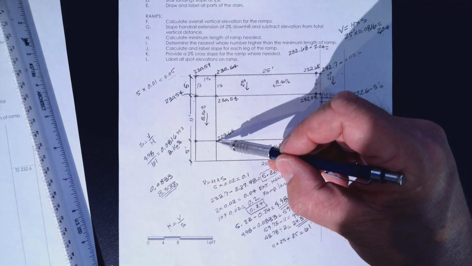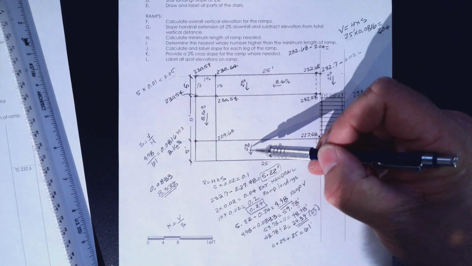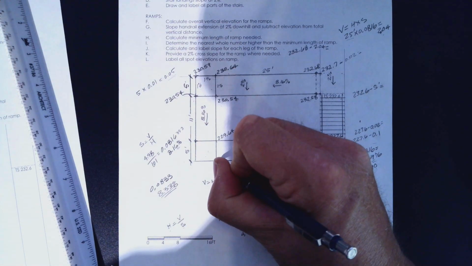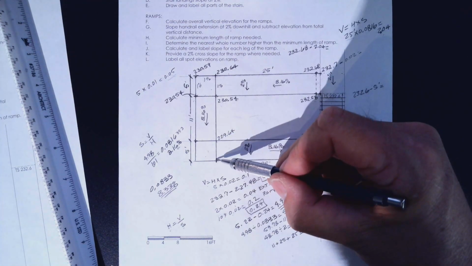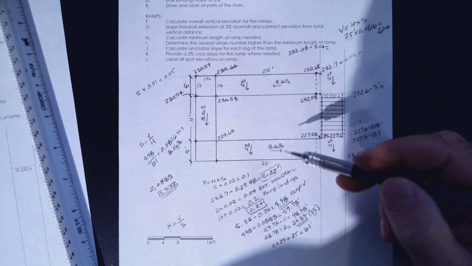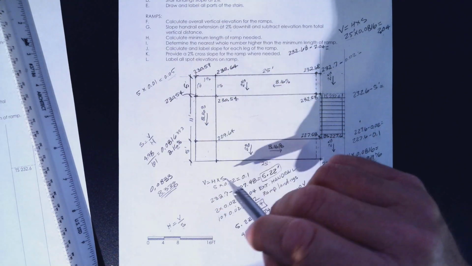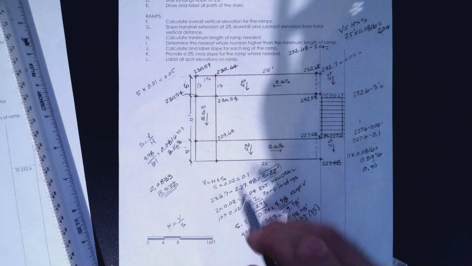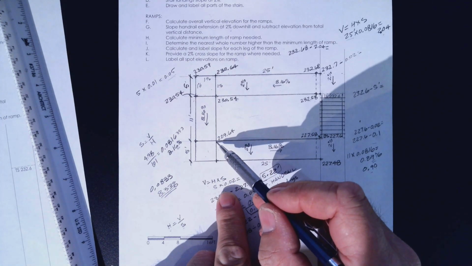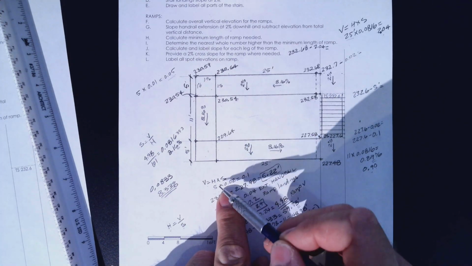Now we've got a 2% drop from here to here, right? 2% cross slope, 2% drop from here to here. So same thing, it's 5 feet at 2%. Did we write that down anywhere on here? 5 feet times 2%. Let's see. Oh, right here. Because vertical, we've got to figure out what the vertical drop from here to here is.